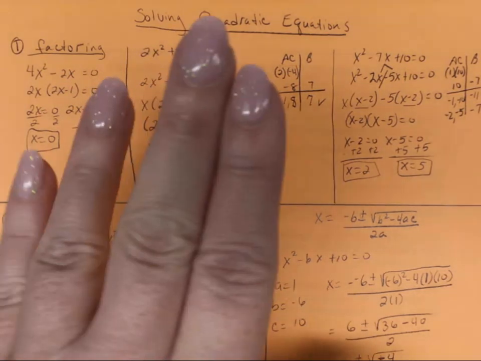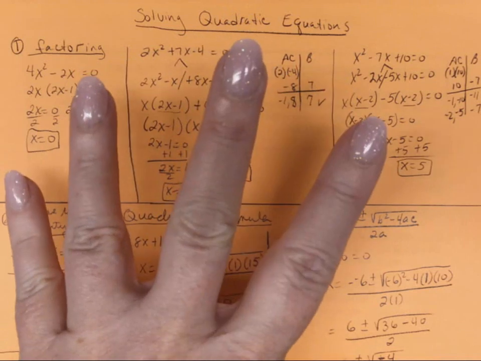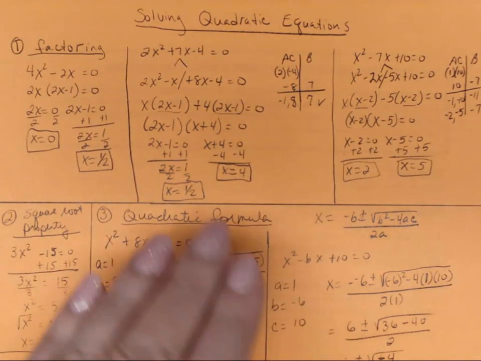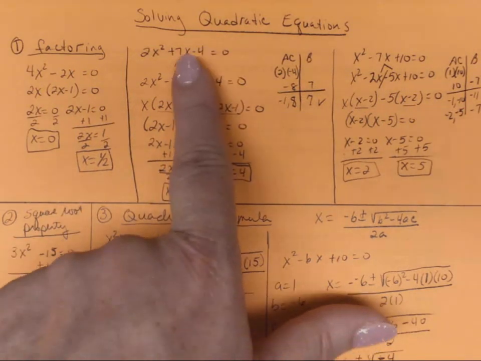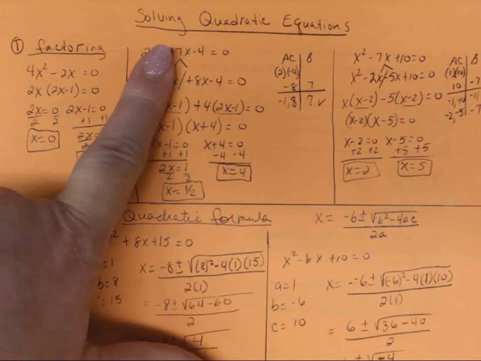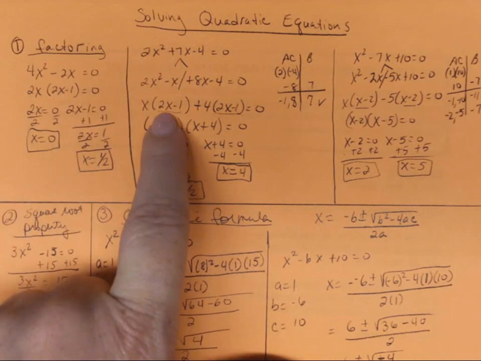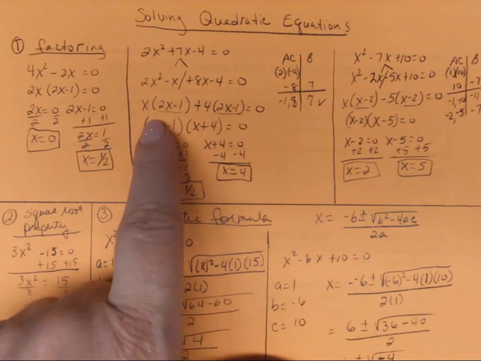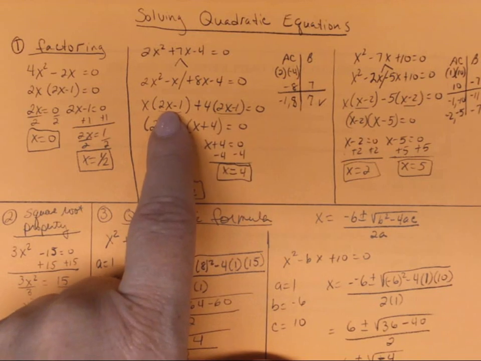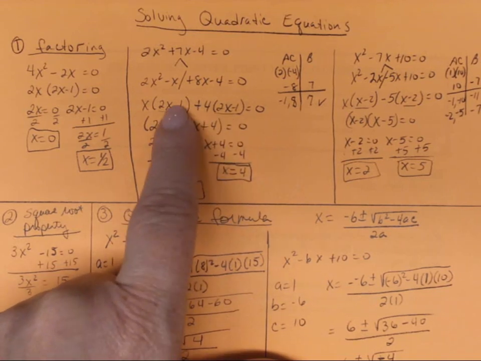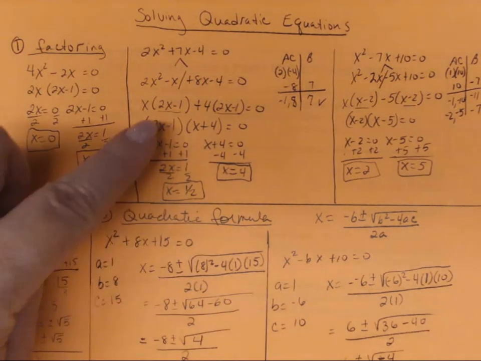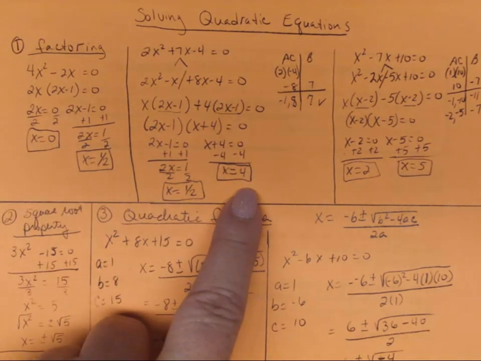You factor by grouping by taking the 4 parts and grouping them into 2 sets. And then you factor out the common factor on that side, which will be an x. The common factor over here will be 4. And when you do this, you should get the exact same part. And when those match, that becomes your common factor, and you end up with x plus 4. Set them each equal to 0 and solve.